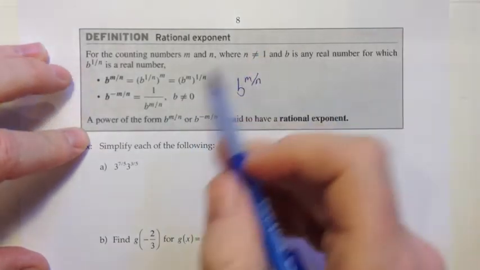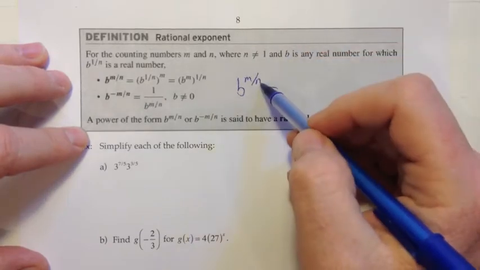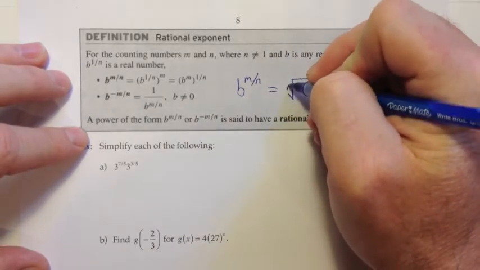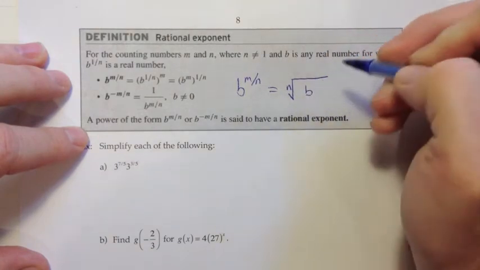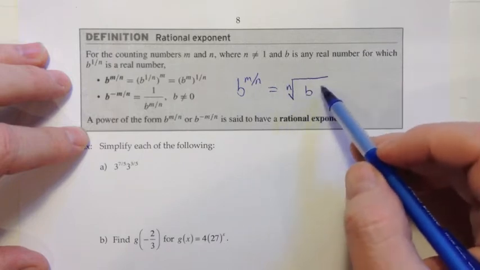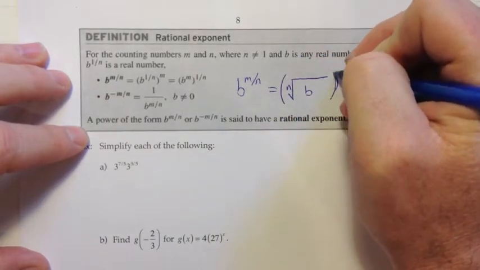And just focusing on this b to the m over n form, I want to say one thing here that they didn't say in their box from the book, which is that that denominator tells you what kind of root to take. So you could rewrite this as the nth root of b, and then I would suggest in almost all cases it's better to have that m outside the root instead of in. You can put it in either.